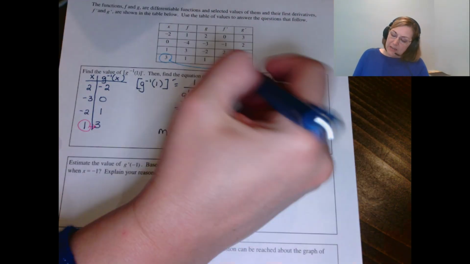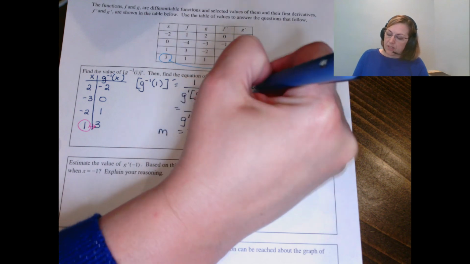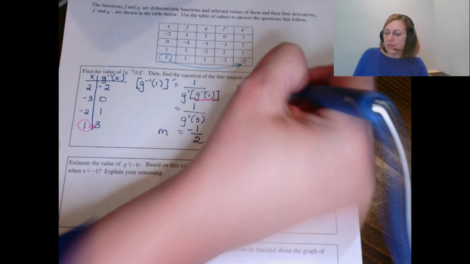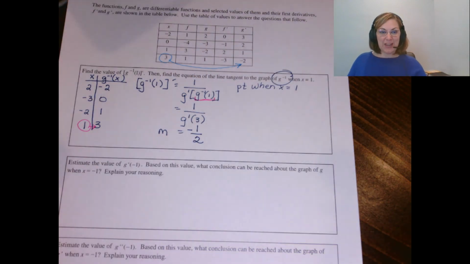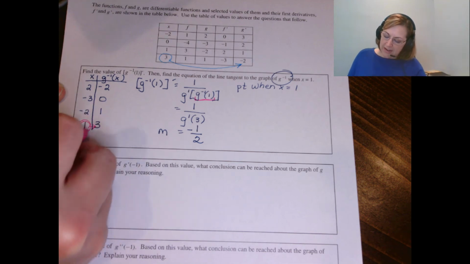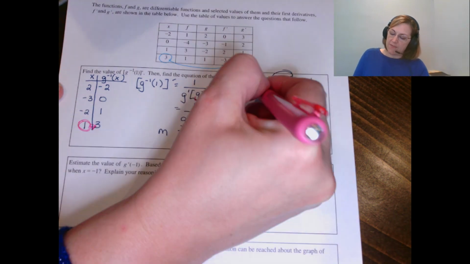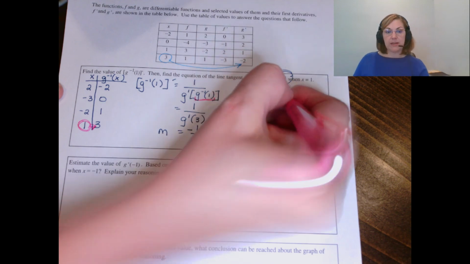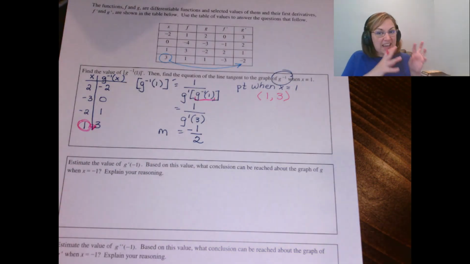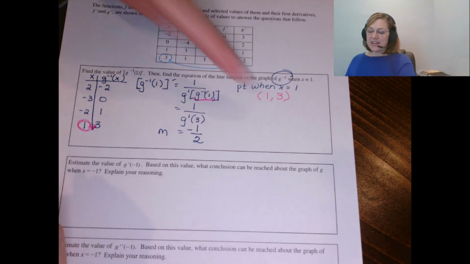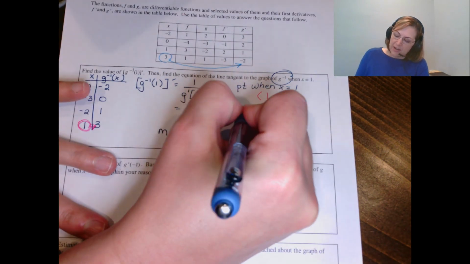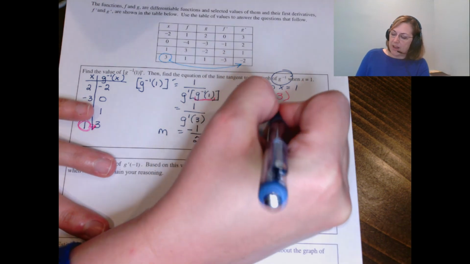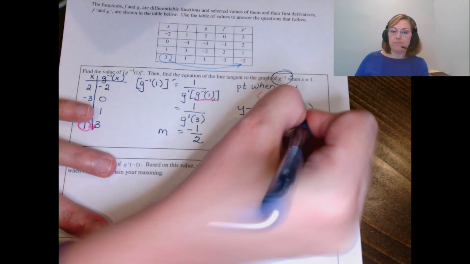Next, we need a point. And remember, this point is on the graph of the inverse. So you're going back to your chart with the inverse. And when x is 1, we get 3. So we have this point (1, 3). See how much nicer it is once you have that table for the inverse already written. Makes it so much easier. Now you have your point, you have your slope. You can write your equation of your tangent line. y - 3 = -1/2(x - 1). And there you go.